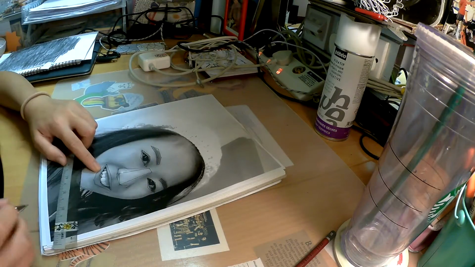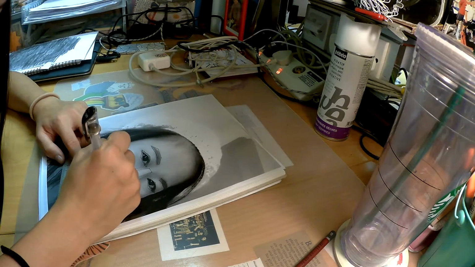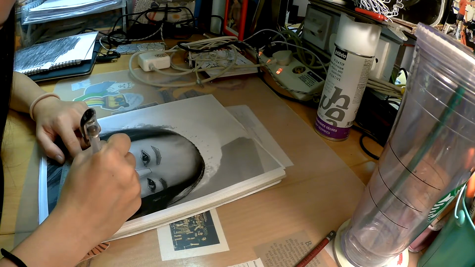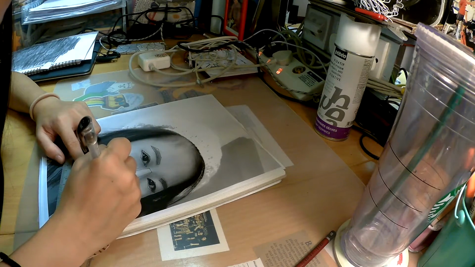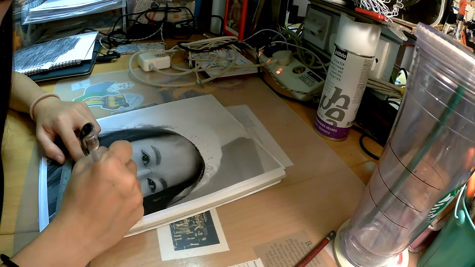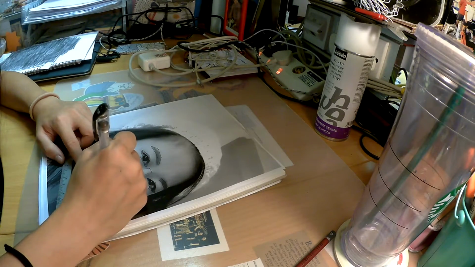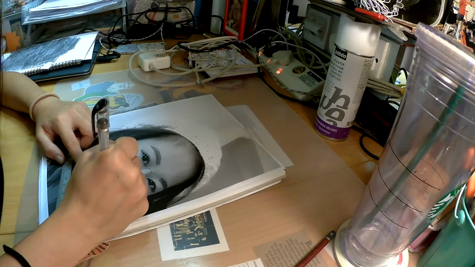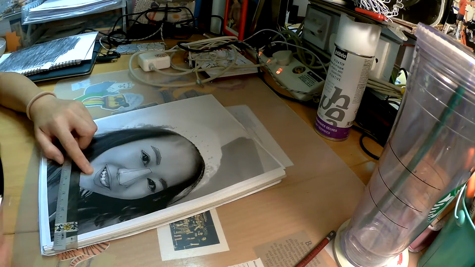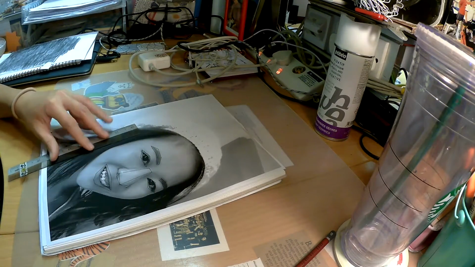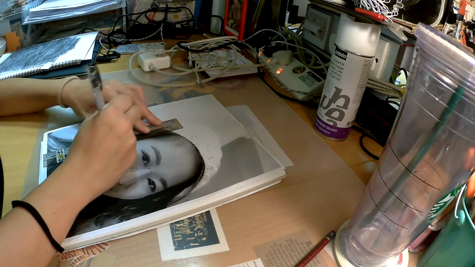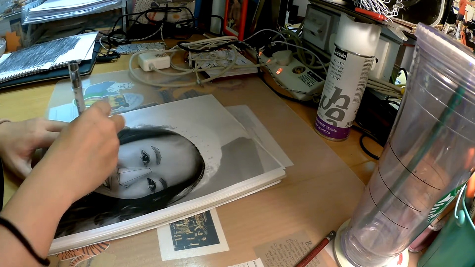In this case, the teeth will look like hexagonal shapes. For me, I would prefer to draw the teeth freehand, but still make sure it's straight. Something like that.